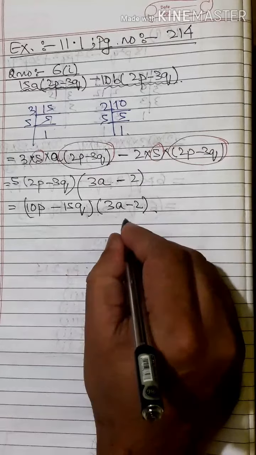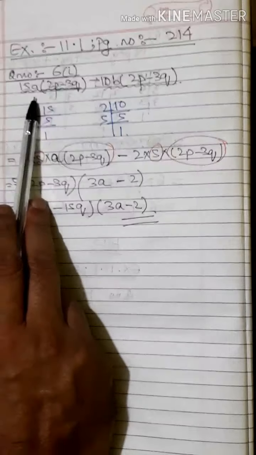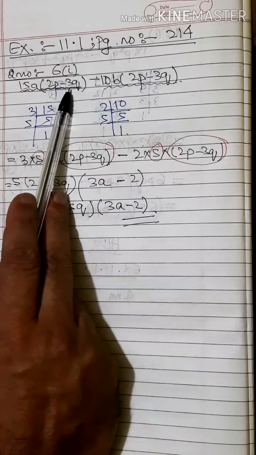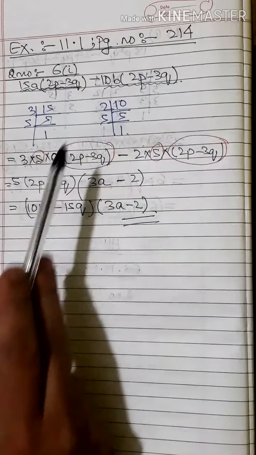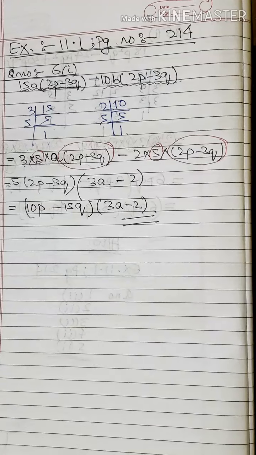So this is our factorization of the polynomial 15a(2p minus 3q) minus 10b(2p minus 3q). Question number 6 Roman 1 we have done.